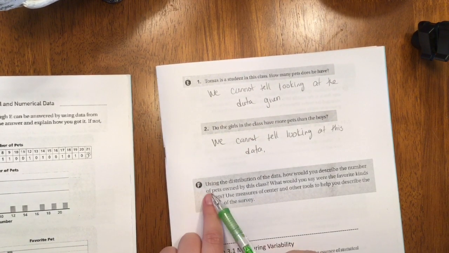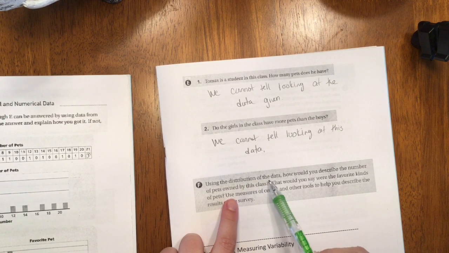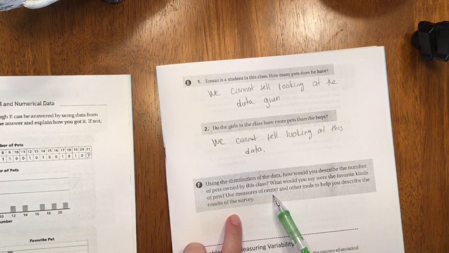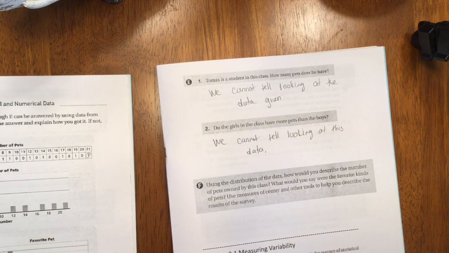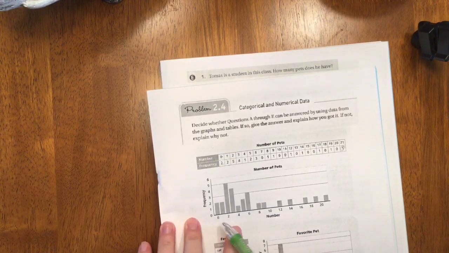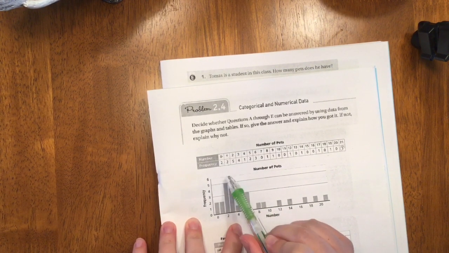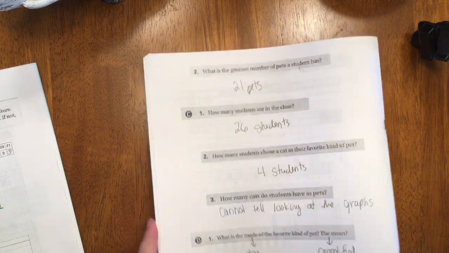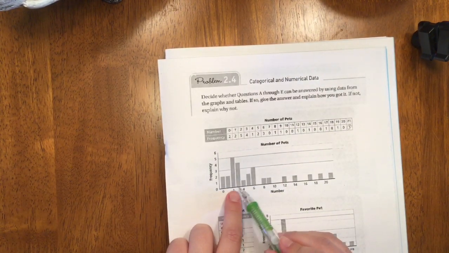All right, last one. So we're using the distribution of the data. How are we going to describe the number of pets owned by the class, and how are we going to describe the favorite kinds of pets? We're going to use measures of center and other tools to help us describe. So let's first look at number of pets. If we were to find the mode, what's the mode? The mode is 2, okay? And we already found the median. The median was 3.5. Okay, so do you think it's safe to say that most students have between 2 and 3 pets?